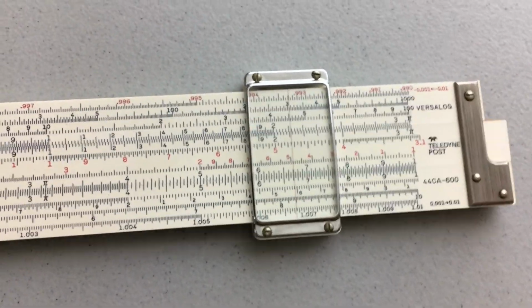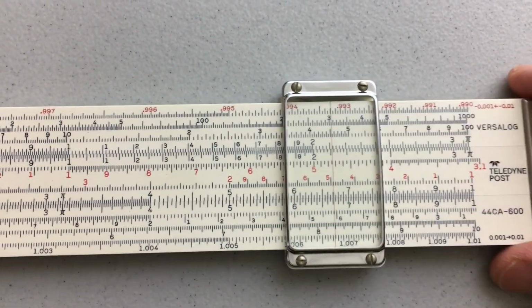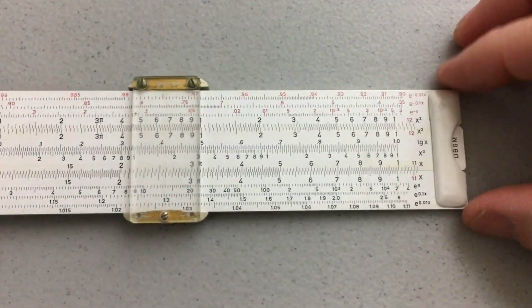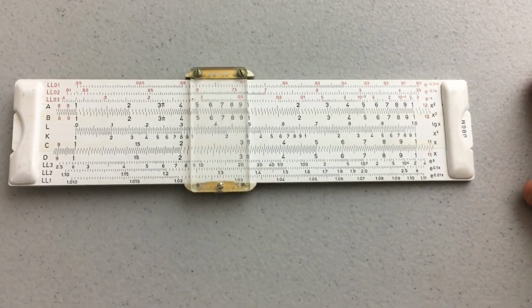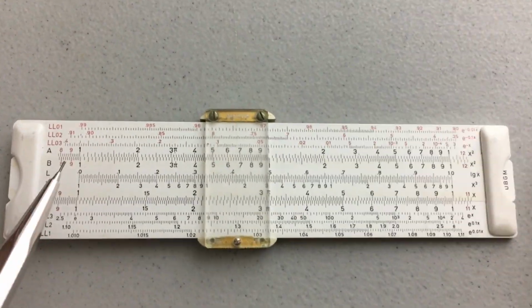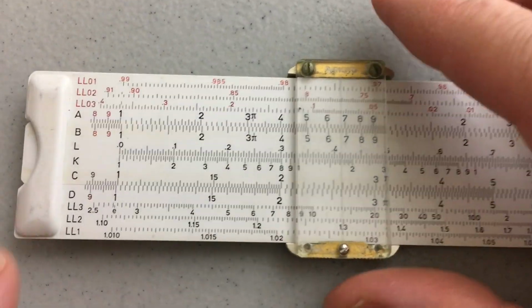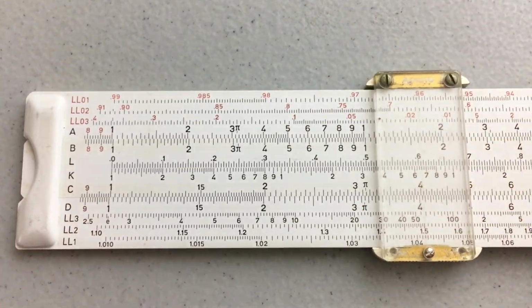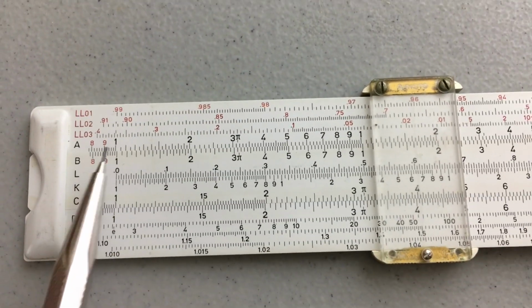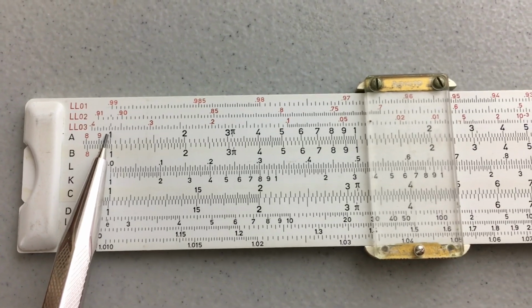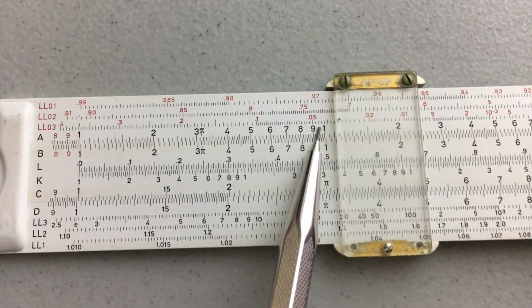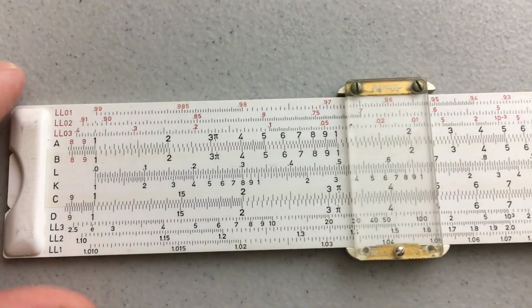Now I'm going to take this out of the frame and put into the frame a smaller rule. This is a smaller rule that has the A scale again, and notice what happens yet again. I'm just going to move the cursor out of the way to make my point. Notice how we go from 1 to 1, and now I'm going to move the cursor again.